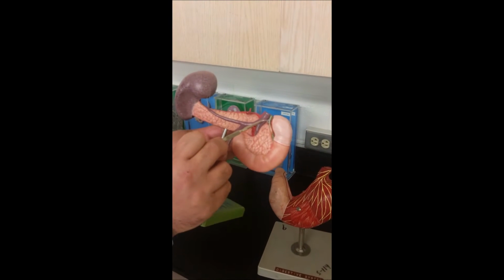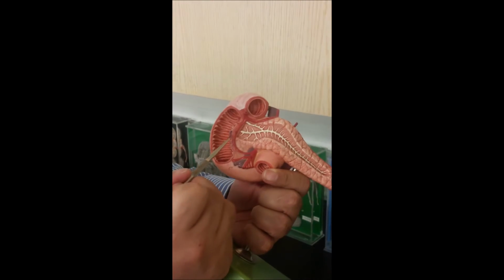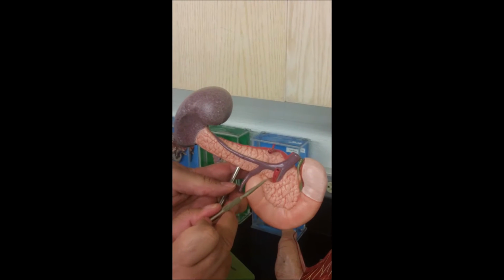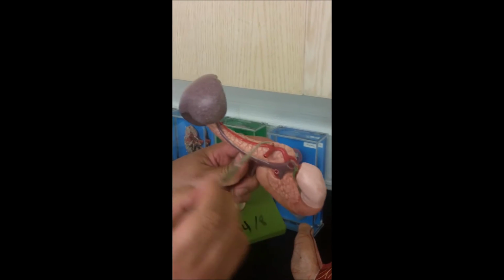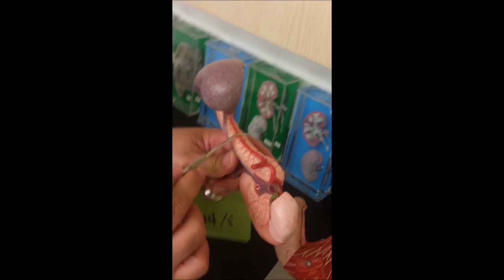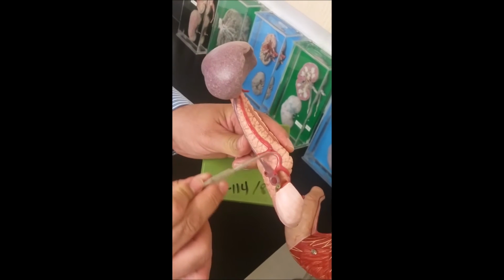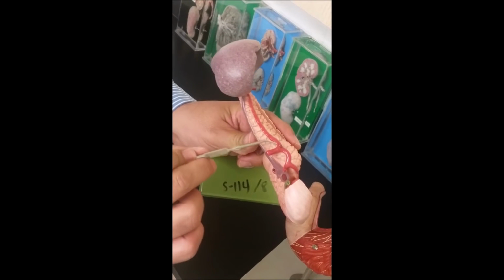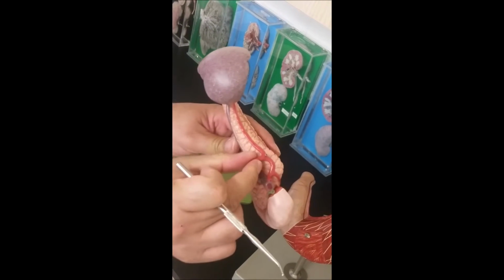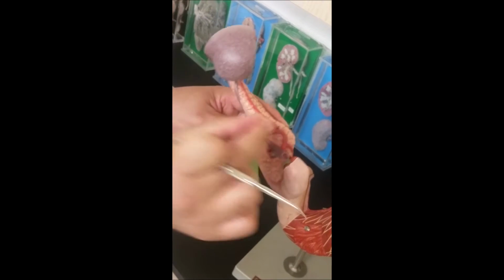This is the common bile duct, and obviously it's going to open to the duodenum, and we will see that. And this is the superior mesenteric artery right here. This is called the celiac trunk, and the celiac trunk will have the splenic artery, the common hepatic artery, and this is the left gastric artery. So these are the branches of this, and this celiac trunk is coming from the anterior aspect of the aorta.